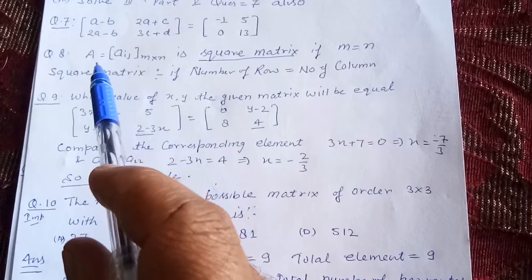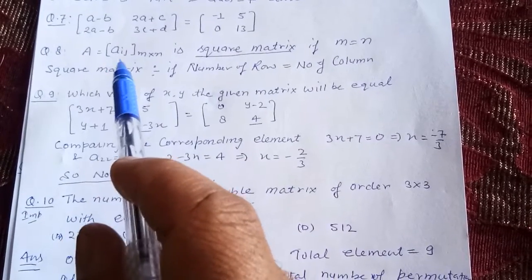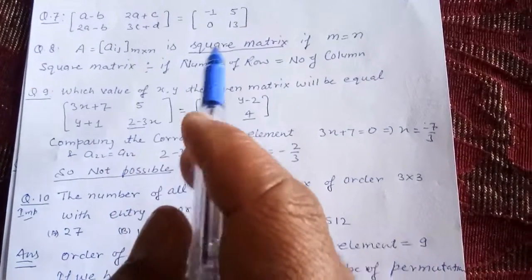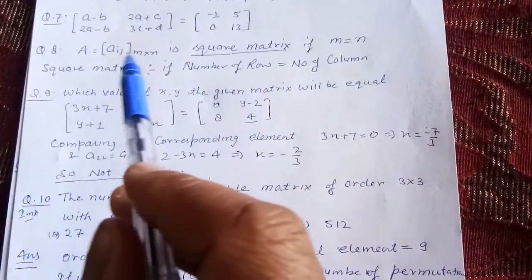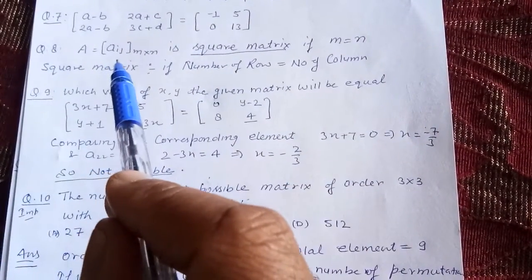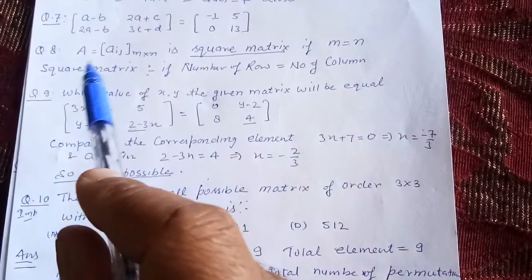Question number 8, A equals a_ij of order m into n is a square matrix. You have to tell in which case this will be a square matrix.